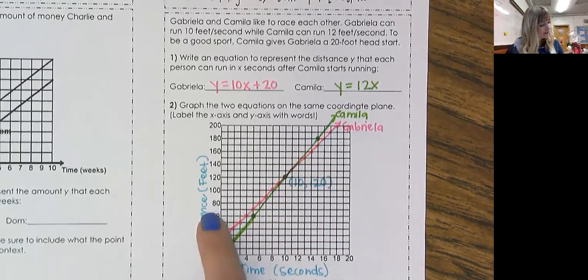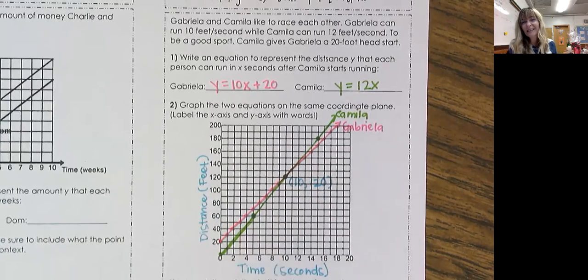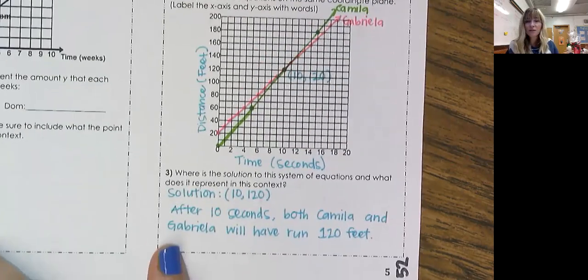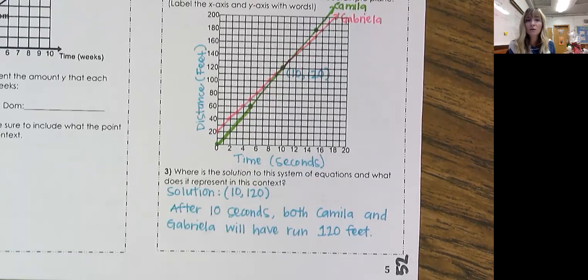So I did 60 feet every 5 seconds because that's 12 feet per second. And I also found this point where they crossed, which helps me answer question number 3. The solution to the graphs, the solution to the system is where these 2 lines cross. I'll say that one more time. The solution to the system of equations is where these 2 lines cross.